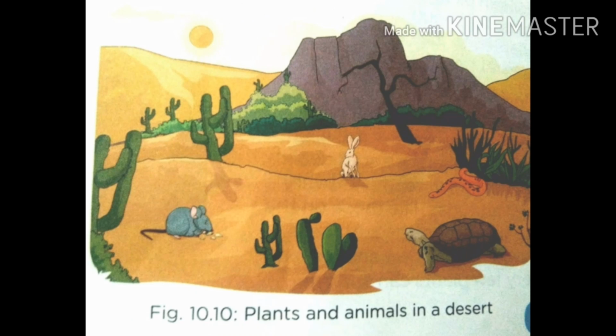In our last class we discussed desert habitat and adaptation for desert. Desert habitat has very little rainfall and very hot and dry conditions. Sand and soil is dry. Desert is very hot during the day and very cold at night.